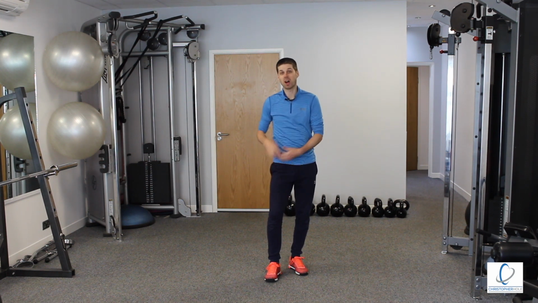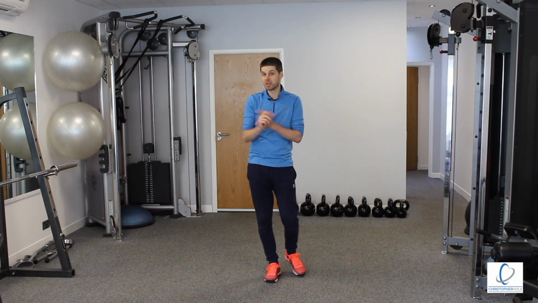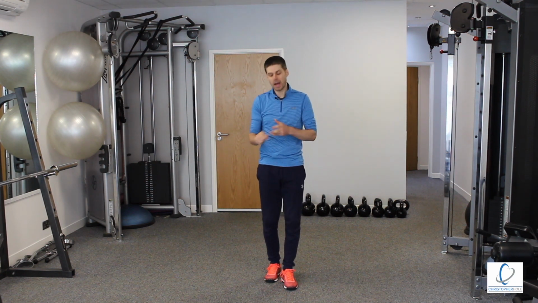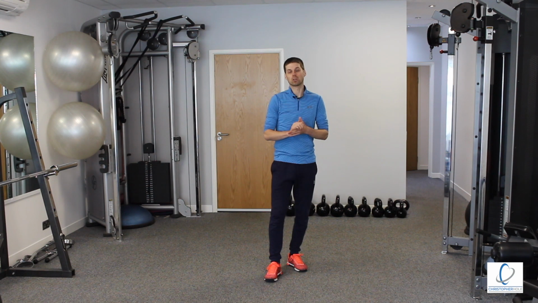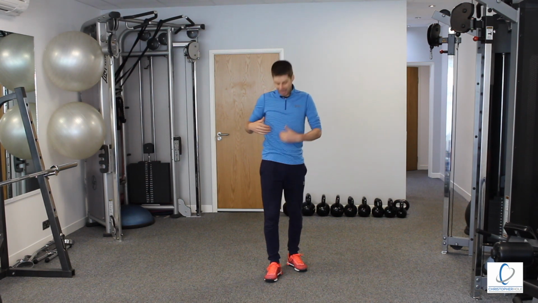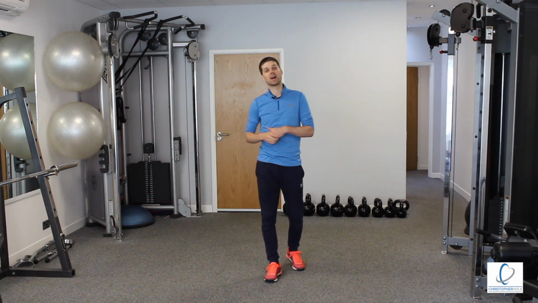We may be a little bit tighter in rectus femoris. We may be a little bit tighter through iliacus. And there may be some quadriceps, sartorius that may have a bit of tightness as well. So if you can't feel it here, don't worry. It might just be that you've got tightness elsewhere.